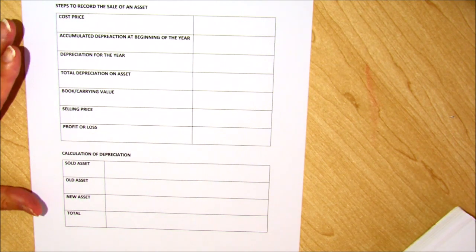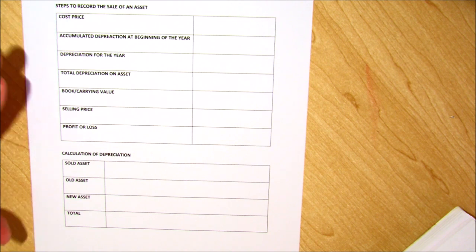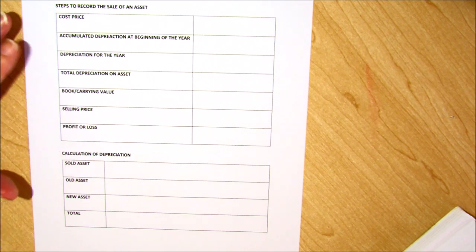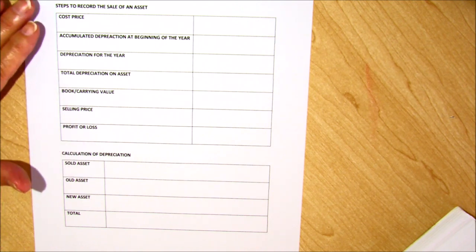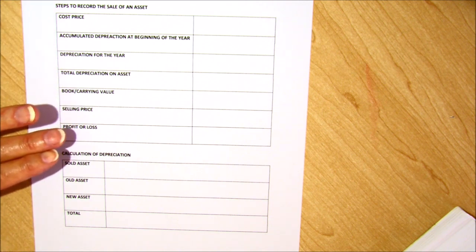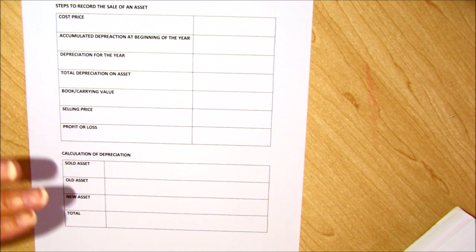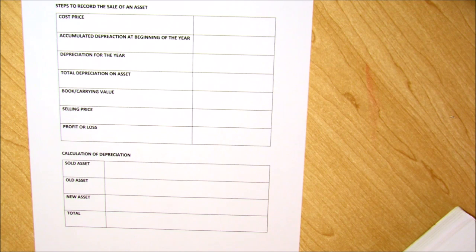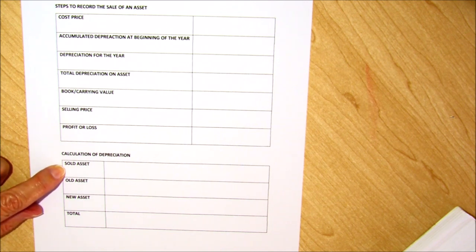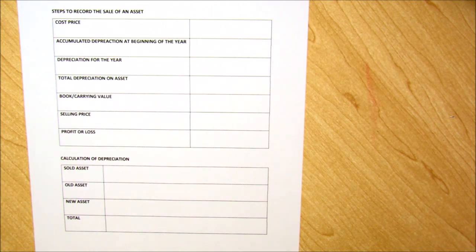Now, this worksheet is just put here to help you with the completion of the asset disposal. So I want you now to put the textbook in front of you, look for the information, and fill up all of these columns and find out the correct figure. We are going to be doing a sale of a vehicle, so I want you to look for the information for that. When you've got to calculate the depreciation for the year, I suggest you please use this first column over here where it says calculation of depreciation and the sold asset.